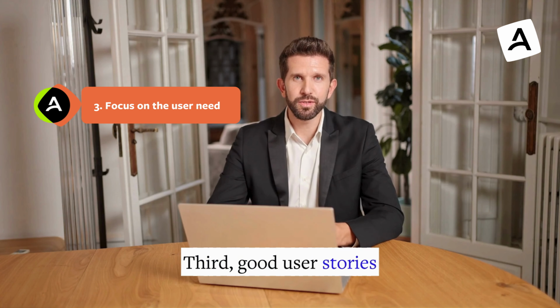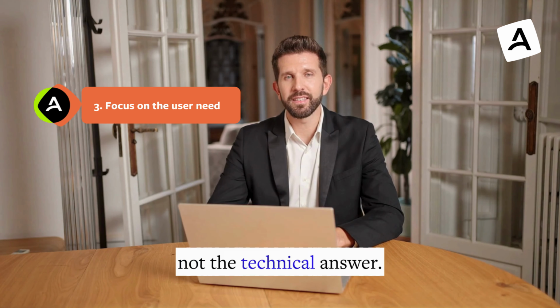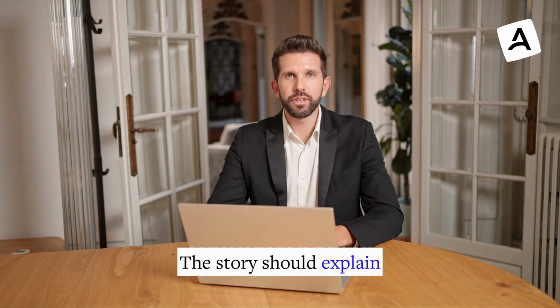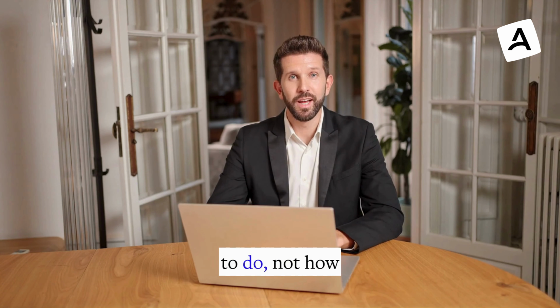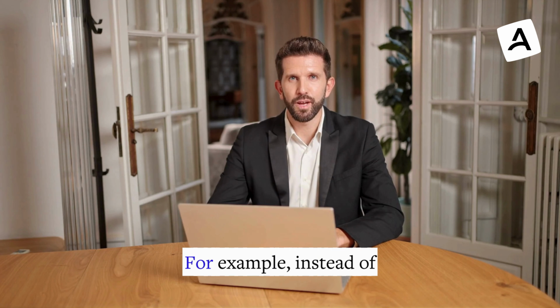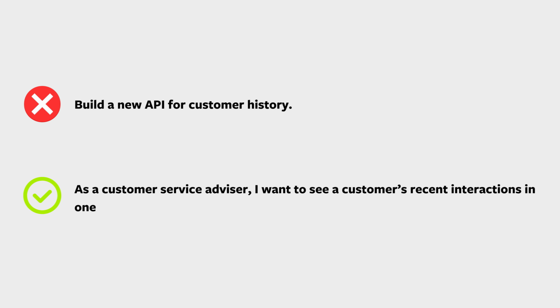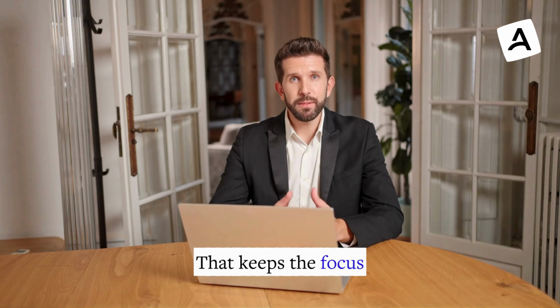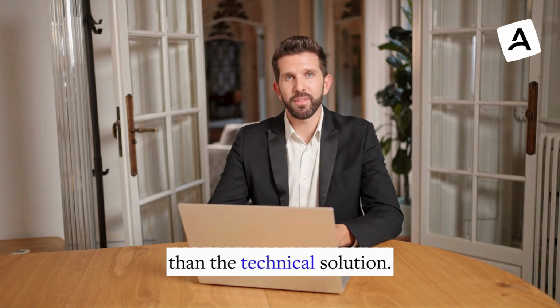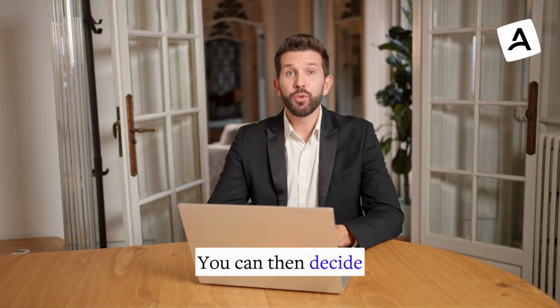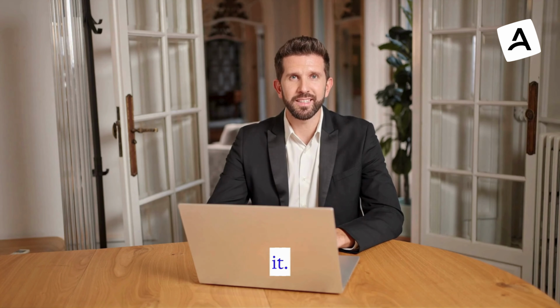Third, good user stories talk about the need, not the technical answer. The story should explain what someone is trying to do, not how the team might build it. For example, instead of saying, build a new API for customer history, you could say, as a customer service advisor, I want to see a customer's recent interactions in one place so that I can solve their issue more quickly. That keeps the focus on the value rather than the technical solution. You can then decide later what the best way is to build it.